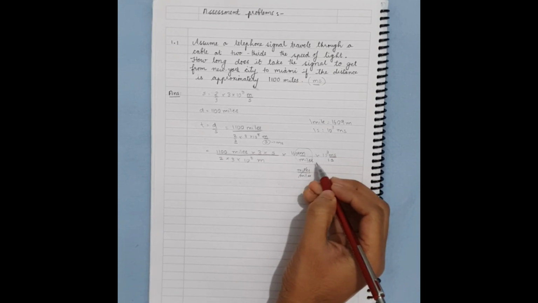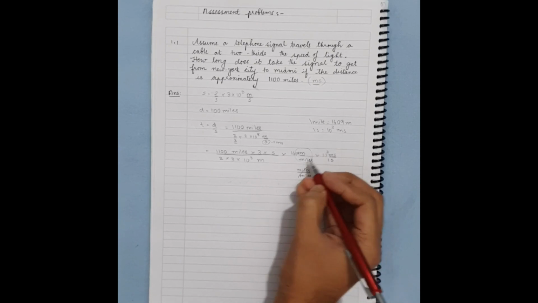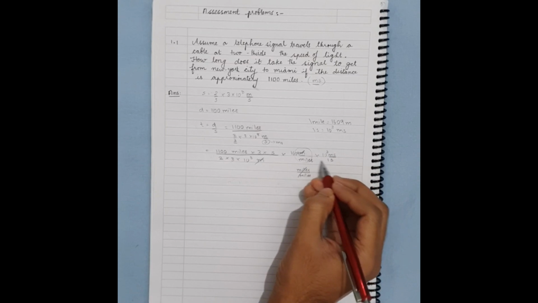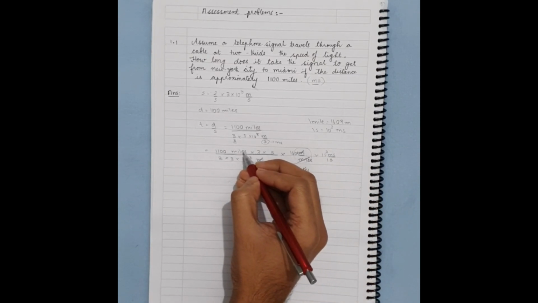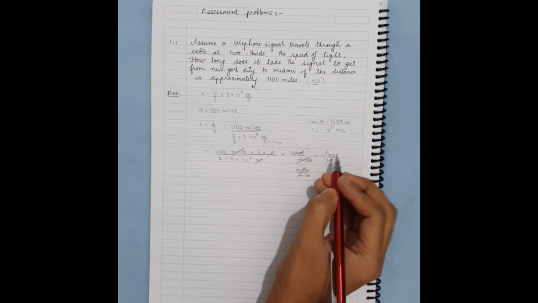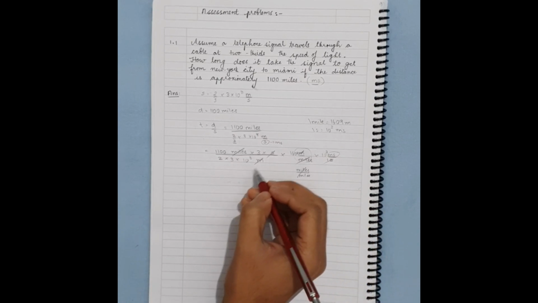Now let's cancel out a few of the factors. We have meters, and we can cancel out the miles and the seconds. So now we get our whole answer in milliseconds.